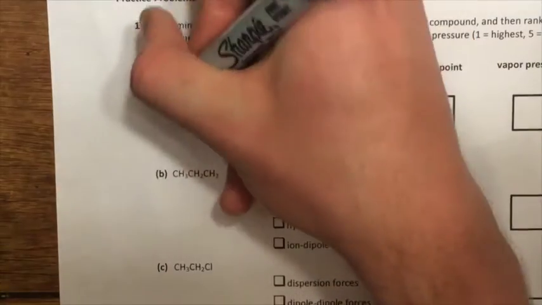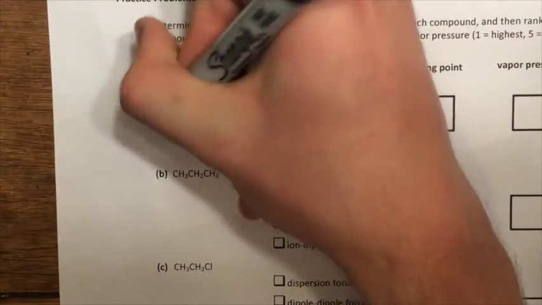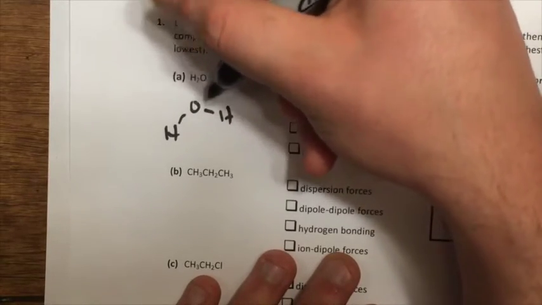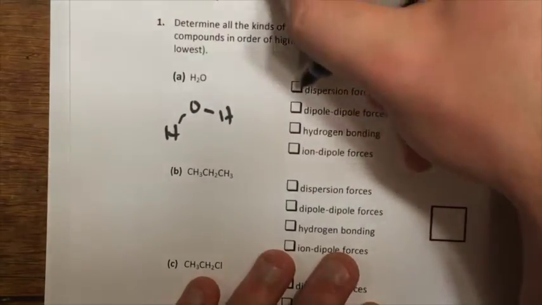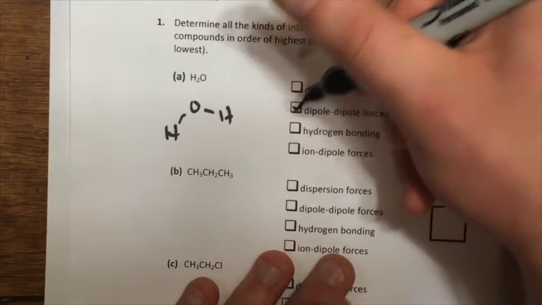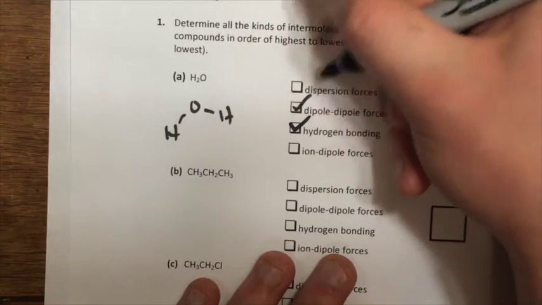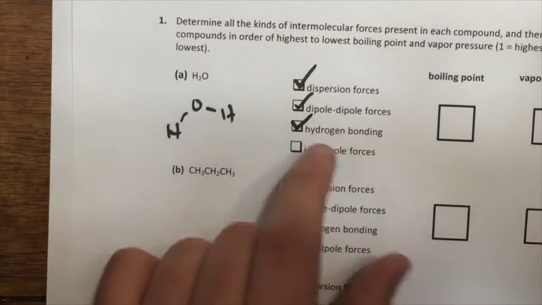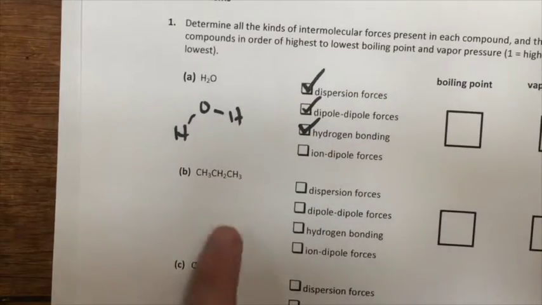So we know that water, and I'm actually going to move this down just so I don't stain the table. We know that water has a bent shape, and because of that, it forms a dipole moment. So it's going to be dipole-dipole, and of course, it's going to be hydrogen bonding. And it'll also form dispersion because all molecules form dispersion forces. All right? So that's water so far.